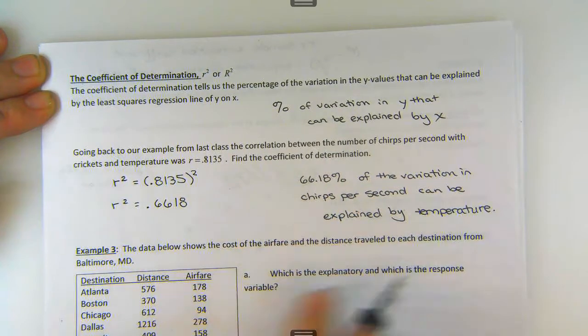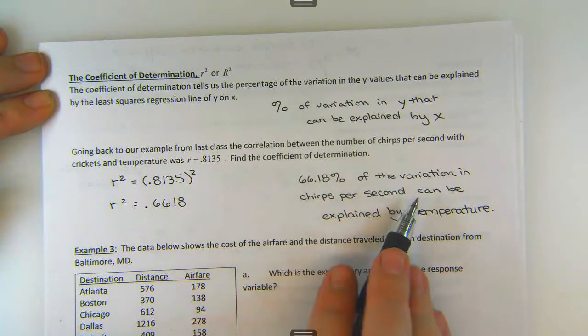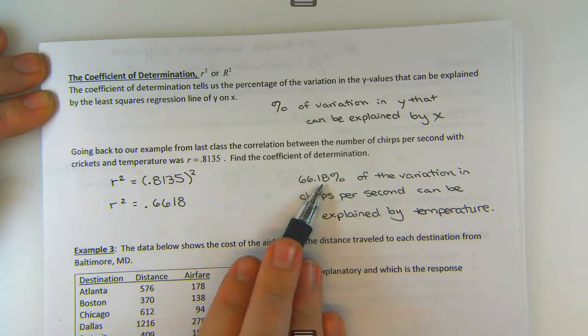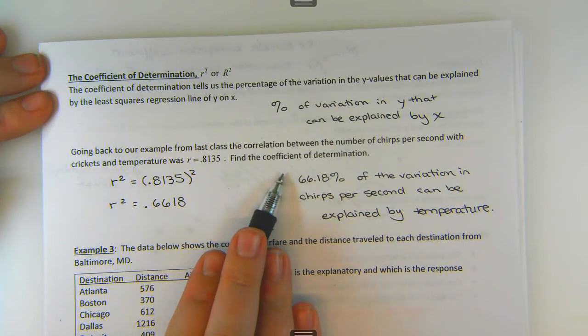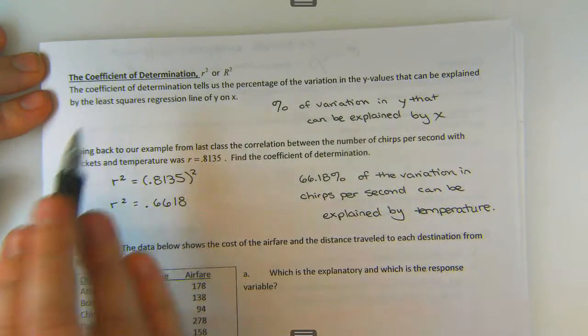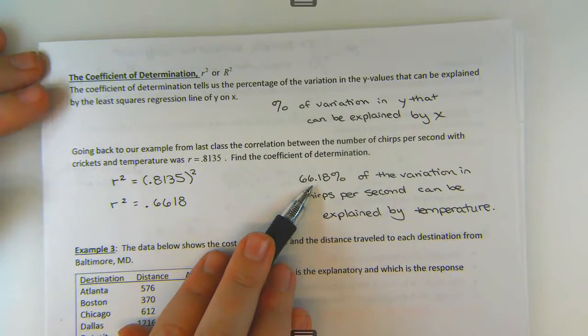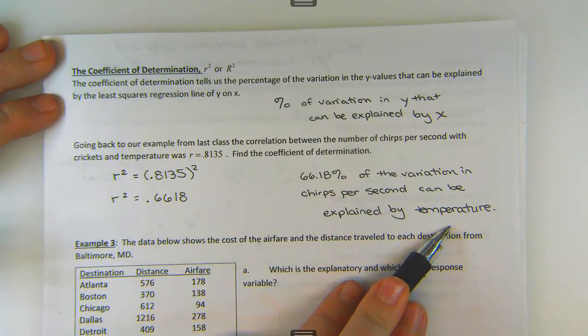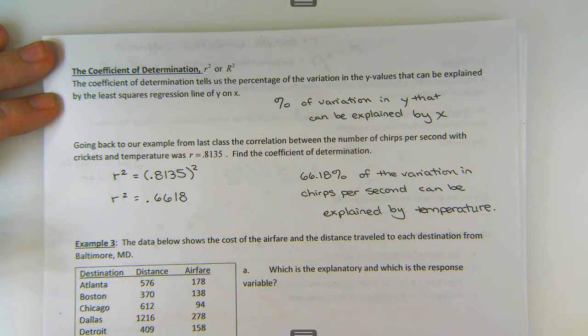So it's describing that percentage of reliance on how our chirps per second change based on temperature. And then the rest of the 100% is based on other factors. But we can relate this 66.18% of it to the other variable, temperature. So it's describing how they rely on each other.